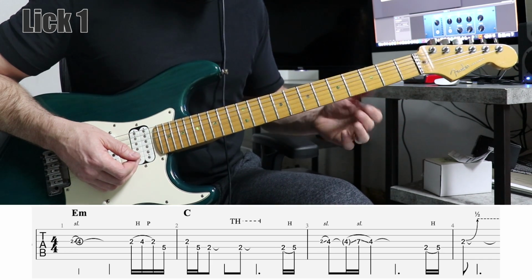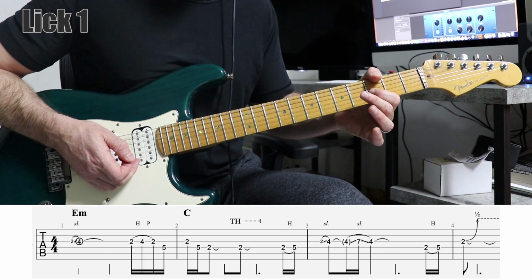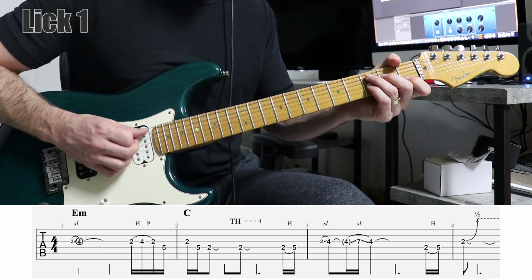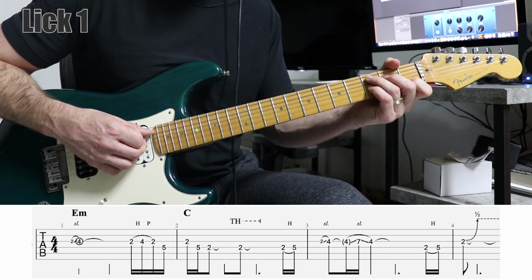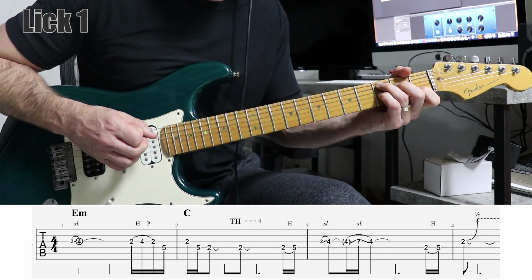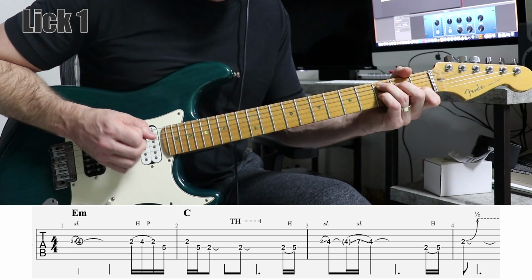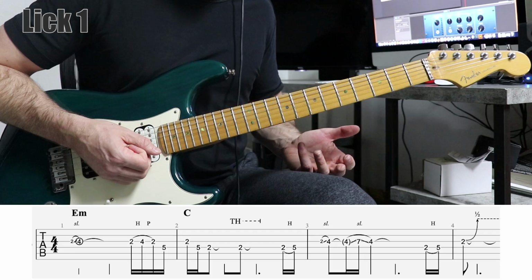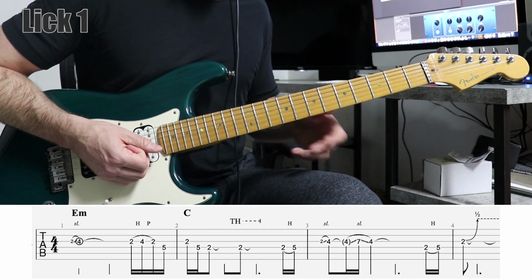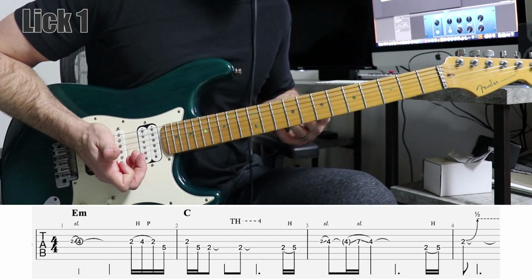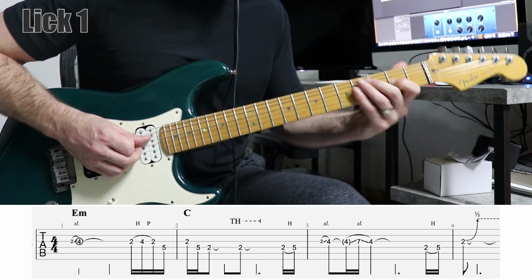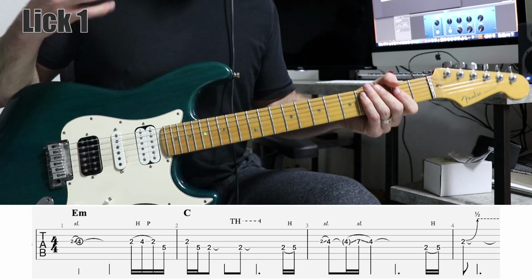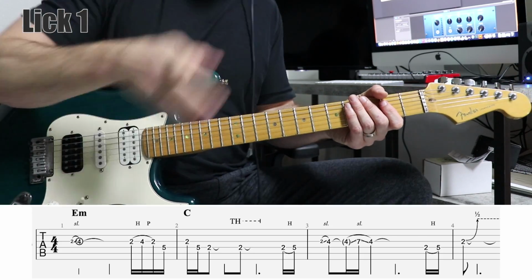But in relation to the C, this B flat is the flat 7 of C. So what this does is give the C chord a C dominant 7 sound. If I were to play the chord, it would sound like this. Your basic C7 chord. So I'm playing outside of the E minor scale, but I'm doing it over the C chord in such a way where I'm making that C chord sound really unique. So that's the lick.